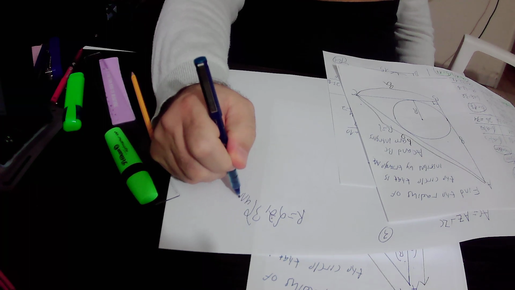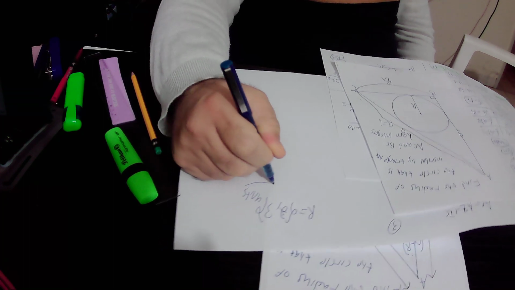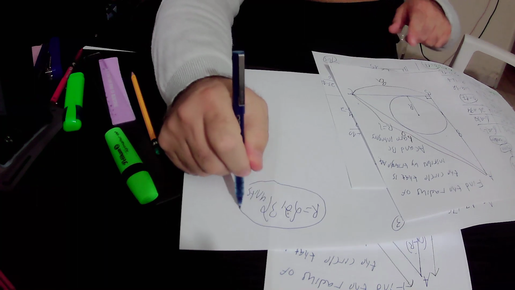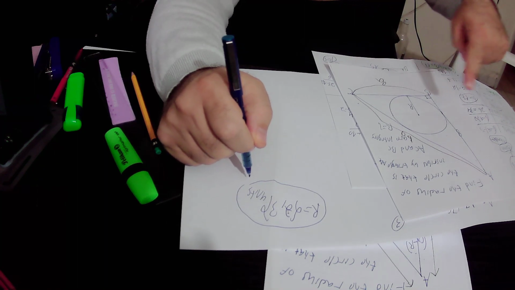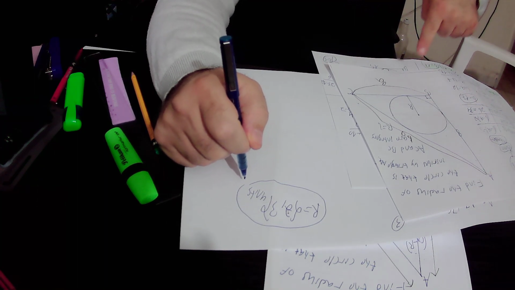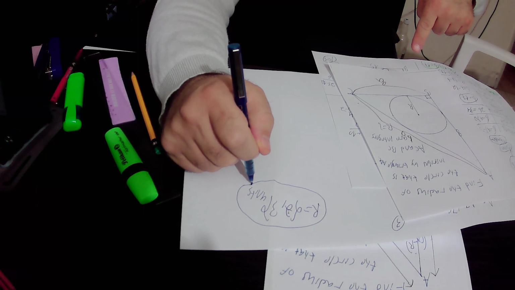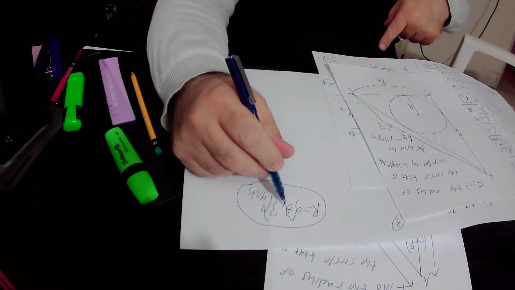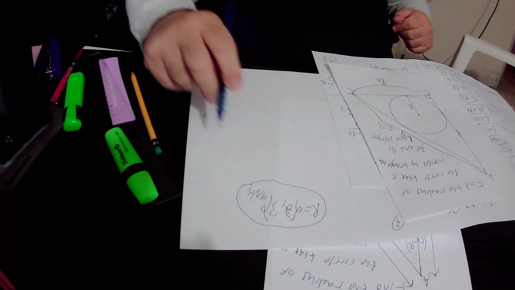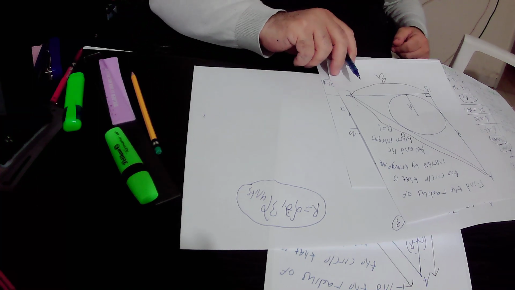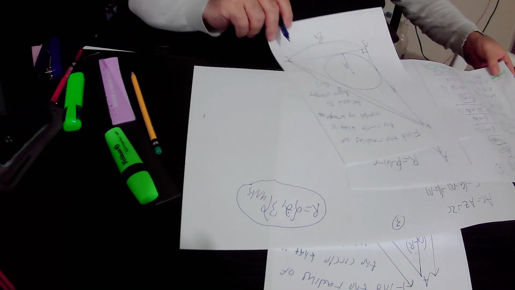Okay, that is the answer to the question. The radius of this circle that is inscribed by the right triangle, triangle ABC, is equal to either 2 units or 3 units. So we finished with the first question.